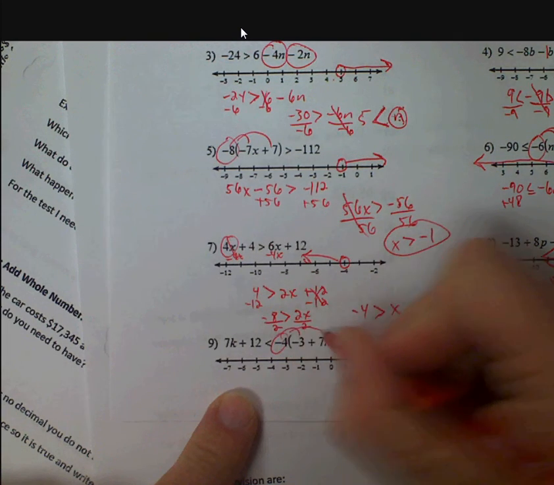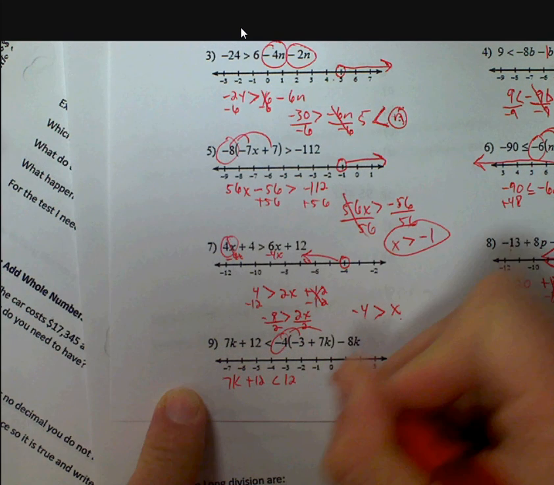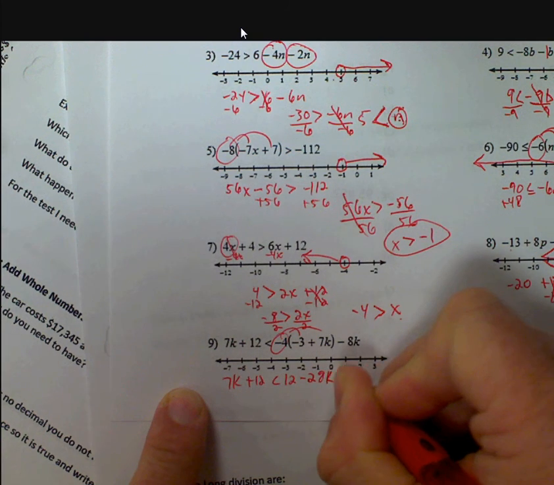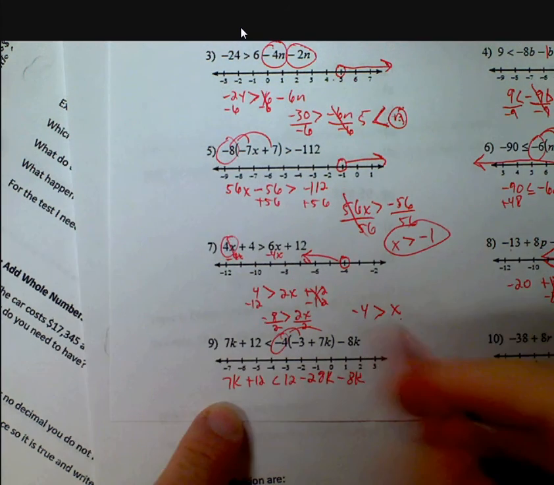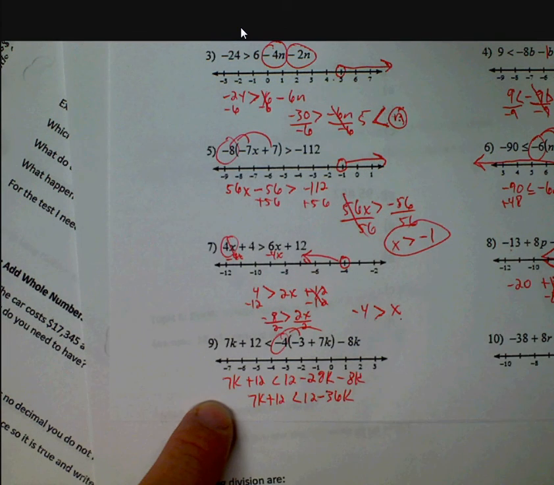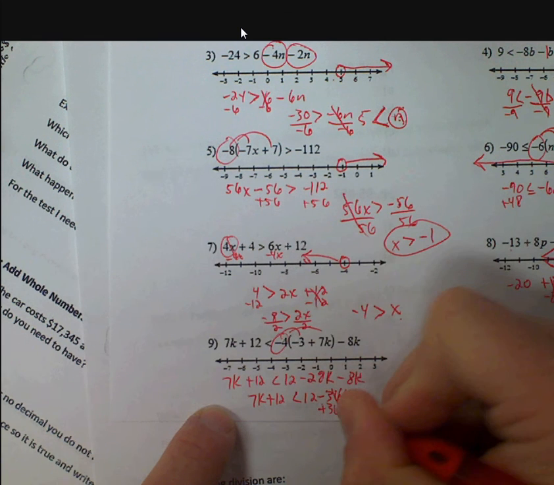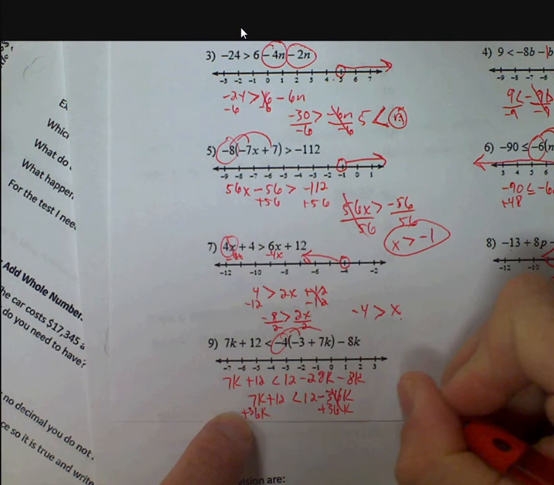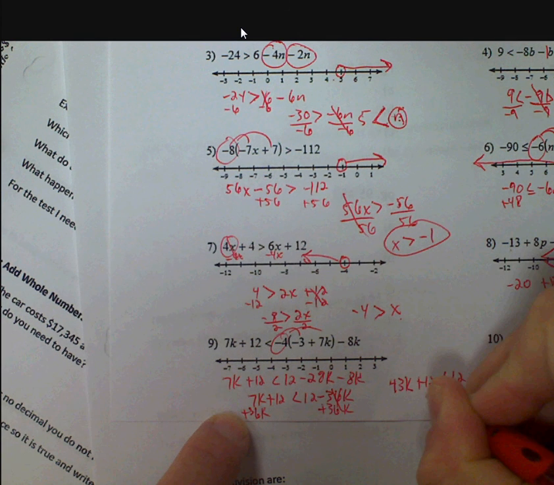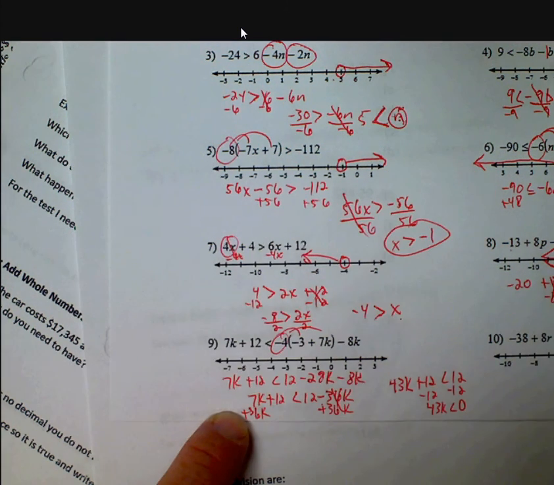On number 9, if you distribute, we get 7k plus 12 less than positive 12 minus 28k minus 8k. Combine like terms, 7k plus 12 less than 12 minus 36k. Debt plus debt is more debt. Now I need to get my variables together. I'm going to add 36k, add 36k. That gives me 43k plus 12 less than 12. Minus 12, minus 12, that gives me 43k less than 0.